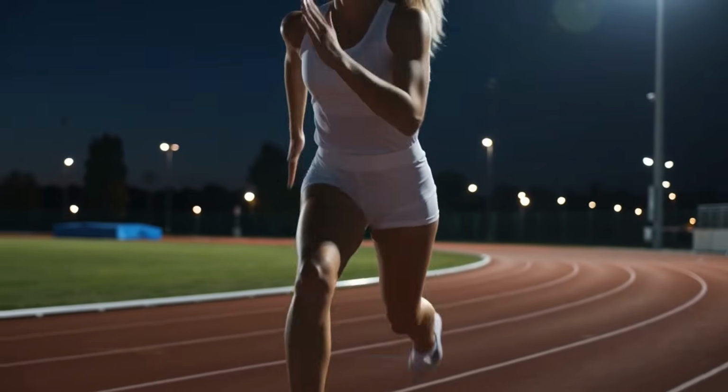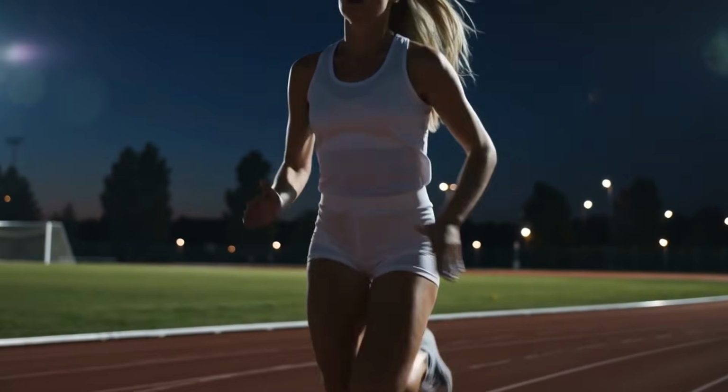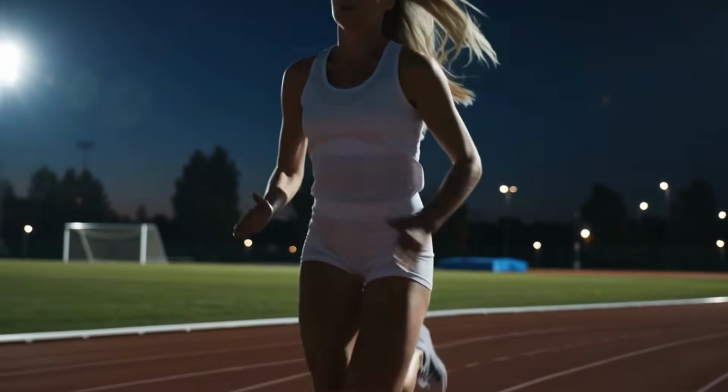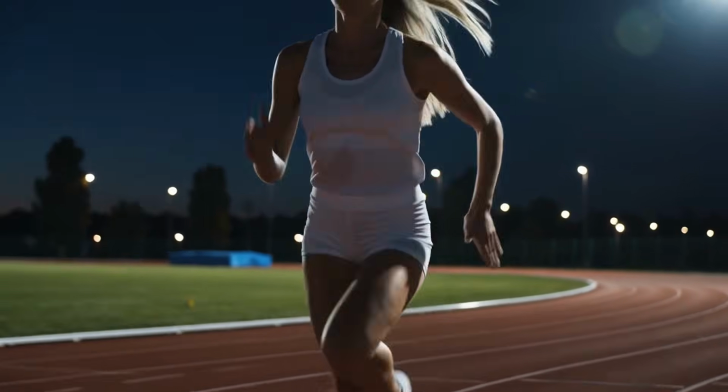And the result here is actually very solid. The motion feels clean, she transitions from that initial push into a sprint naturally, and the camera follows her smoothly in a way that feels almost like a real dolly or gimbal shot.